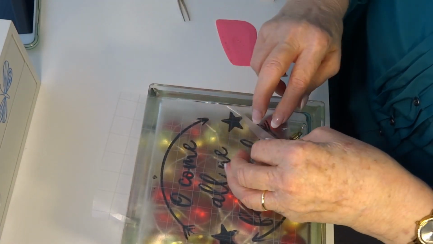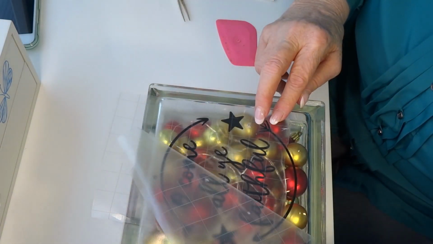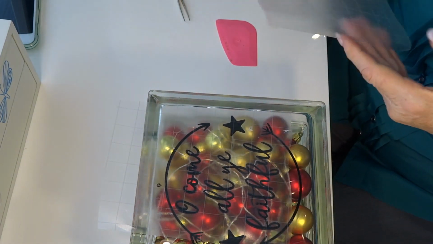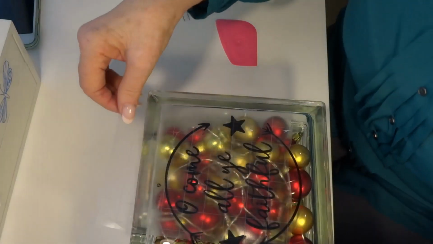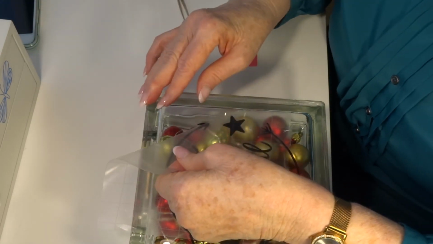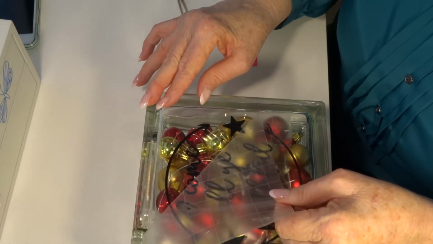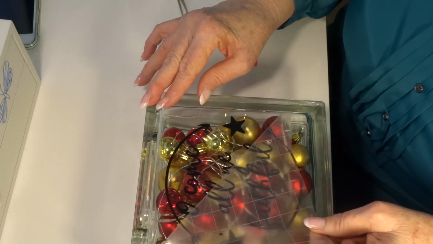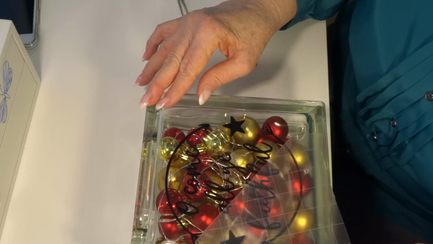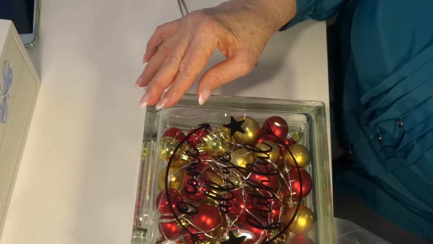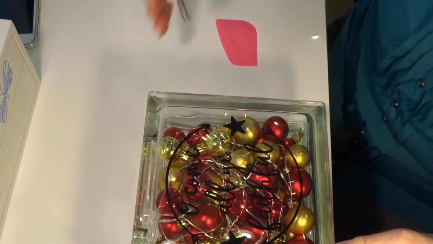I didn't cut the first piece of my transfer paper big enough. I find if you pull it at a bit of an angle, you have more success. You just do it slowly so that you make sure you get it all there.